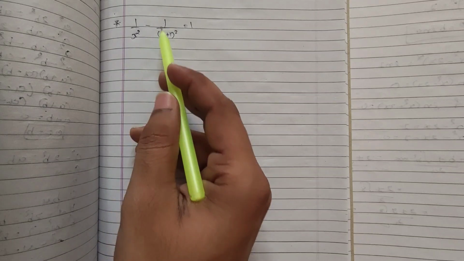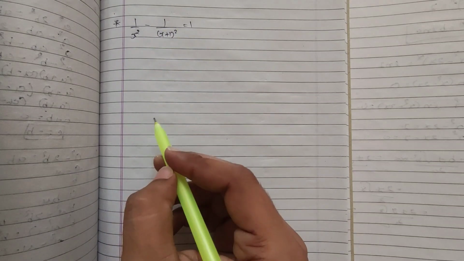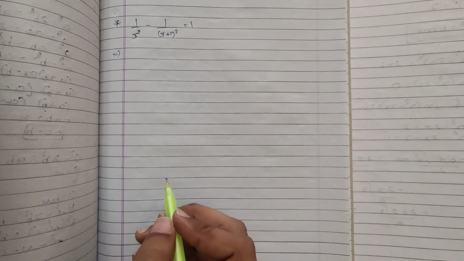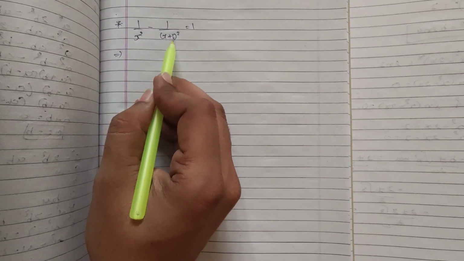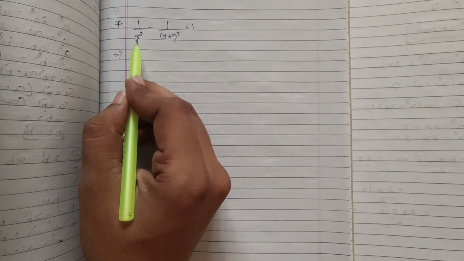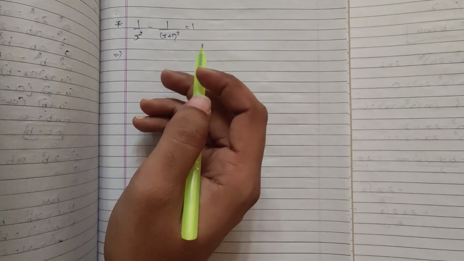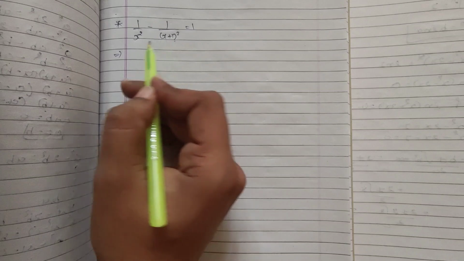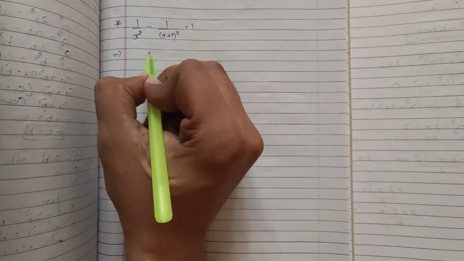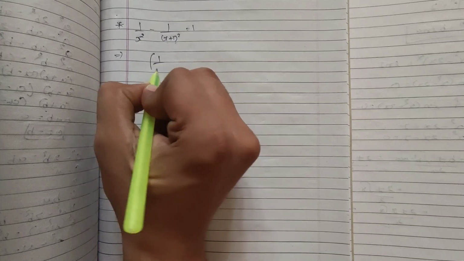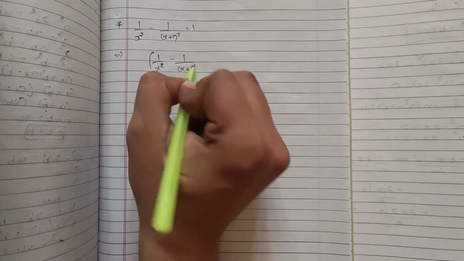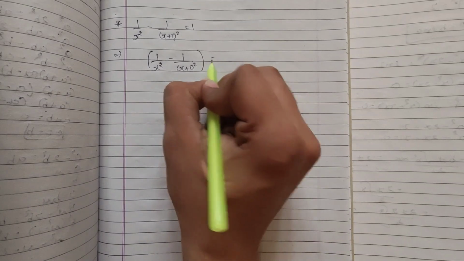1 by x square minus 1 divided by x plus 1 whole square equal to 1. So first of all, how do we solve this kind of question? Here I have x square and here I have x plus 1 square, which means you can see this equation is in order, like x, x plus 1, x plus 2, if it were given. But here we have only two terms, x square and x plus 1 square. So first of all, I will write this as it is: 1 by x square minus 1 divided by x plus 1 whole square, equal to 1.